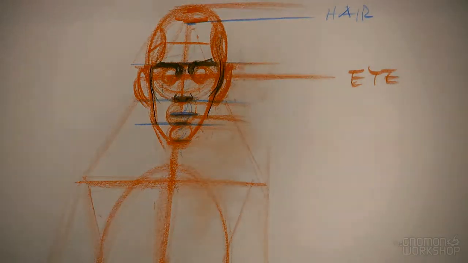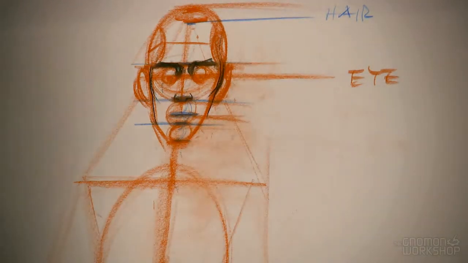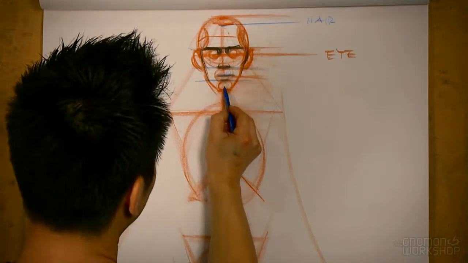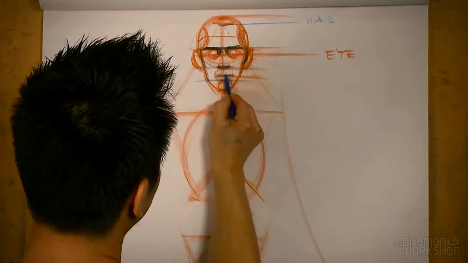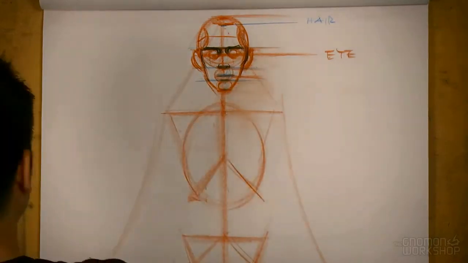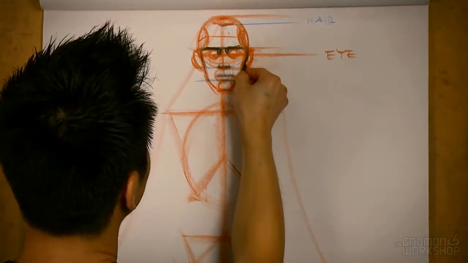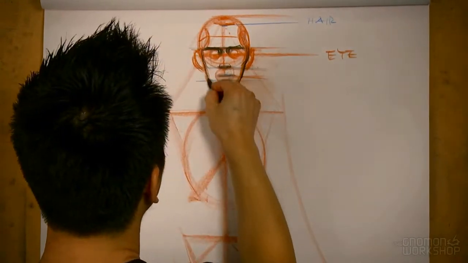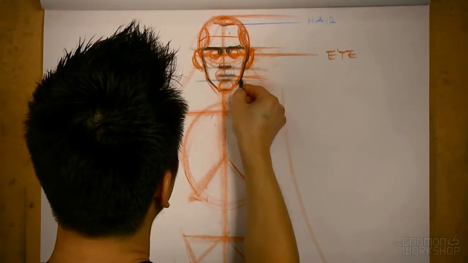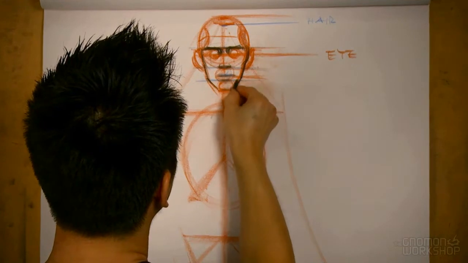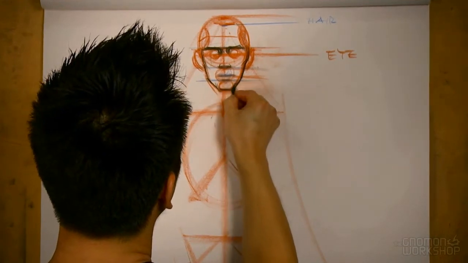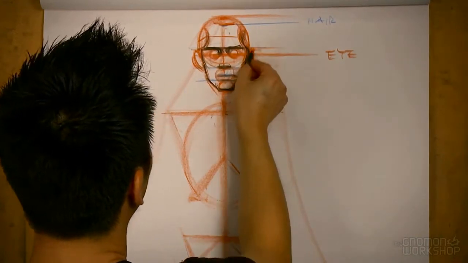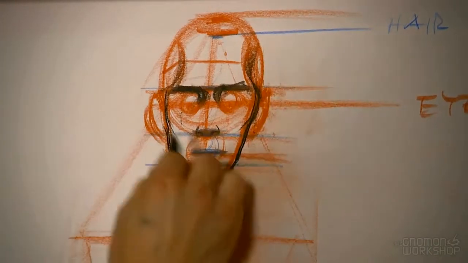So again, it's the half between the nose to the chin. If I take that over, right here, you can see that's where the corner of the jawbone is. The head is wider on the top and tapers toward the chin.